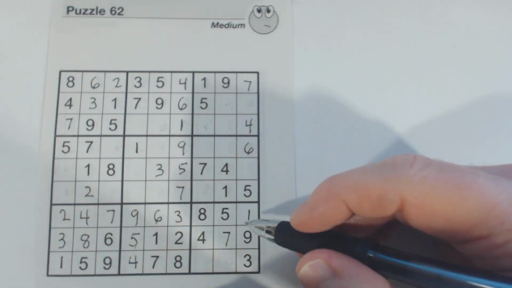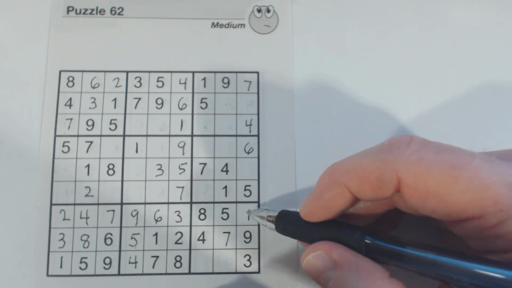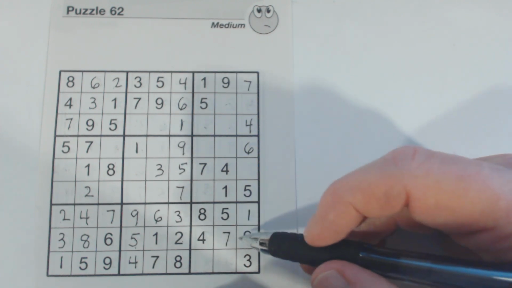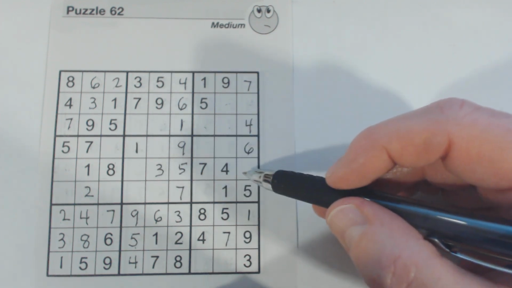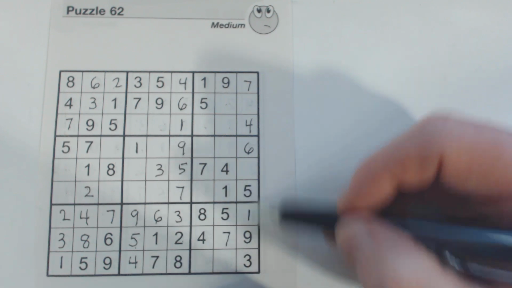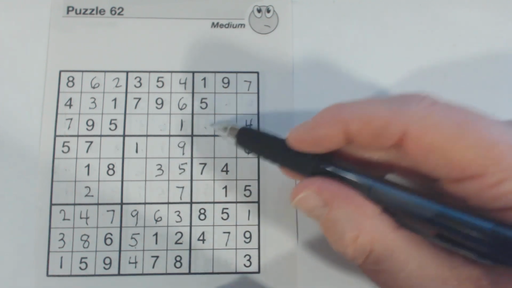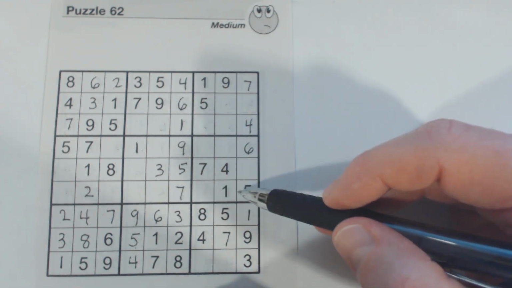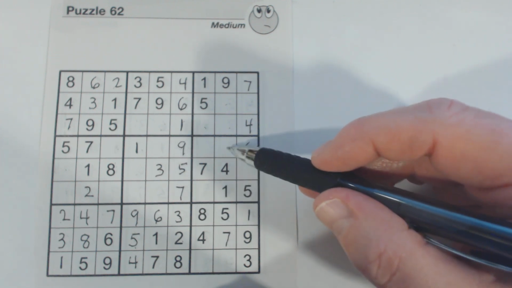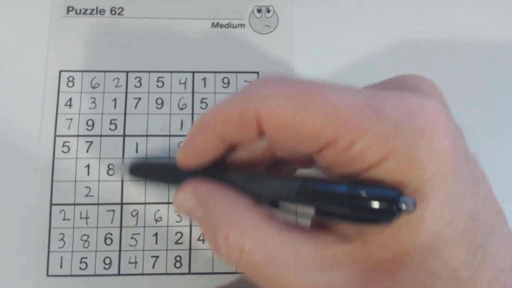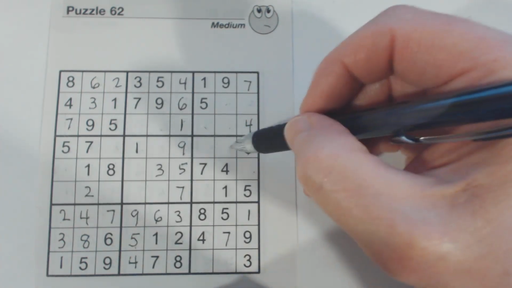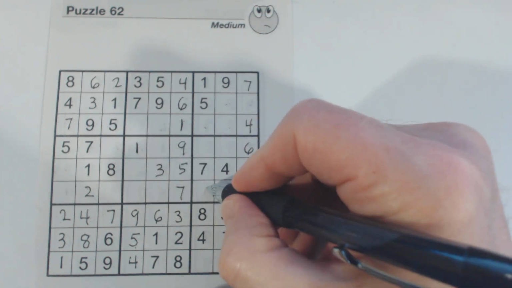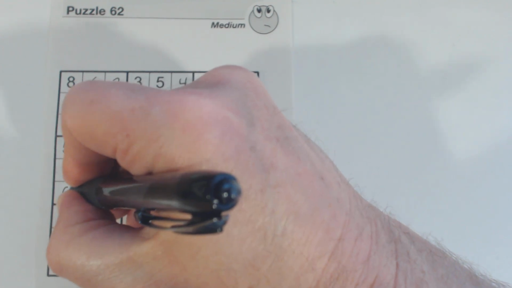Can't solve either of those. One of these is a 9. We got 9 there, so that's a 9 right there. Okay. So we know that's a 9 and that's a 6.